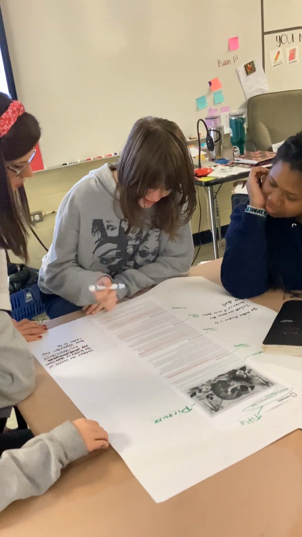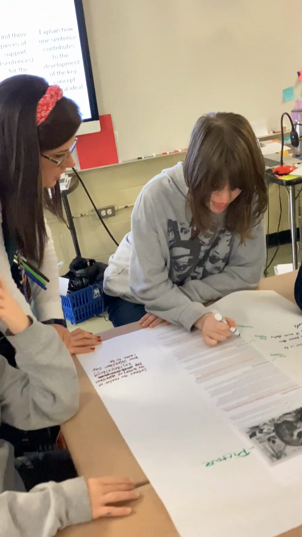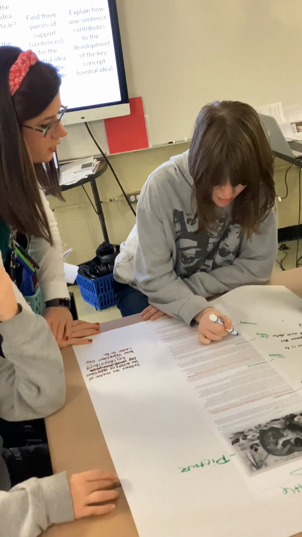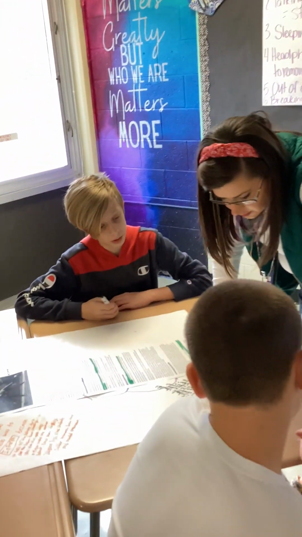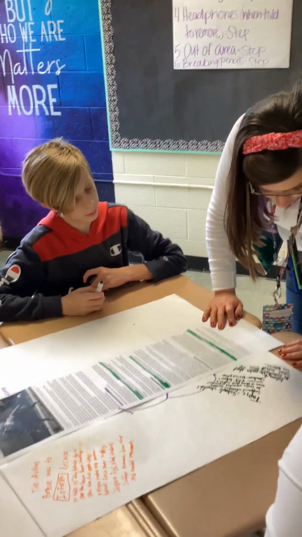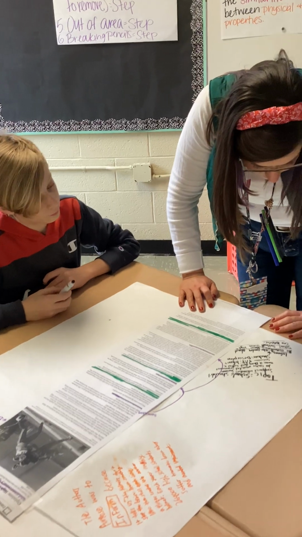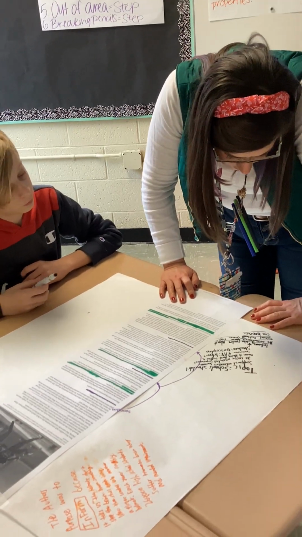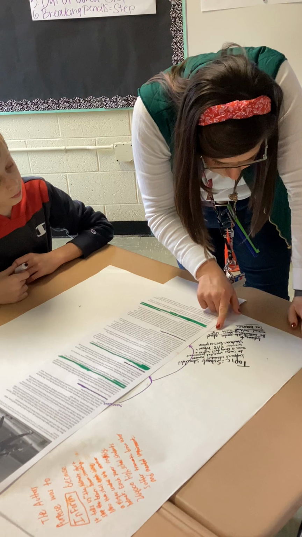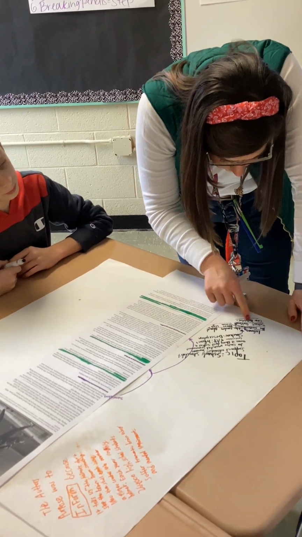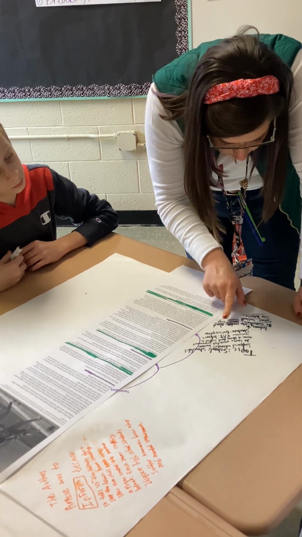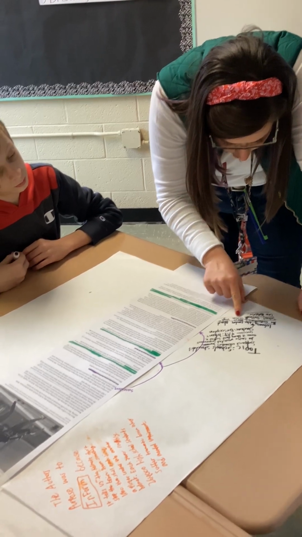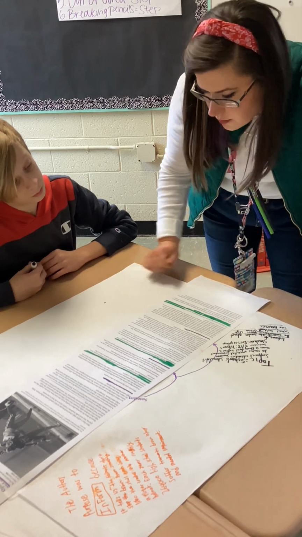If what you chose is something that you think is the best piece of evidence to support, then yes, you can underline it and star it. Yes, sir. What does this say? Informs the reader about the harm high school football can cause.